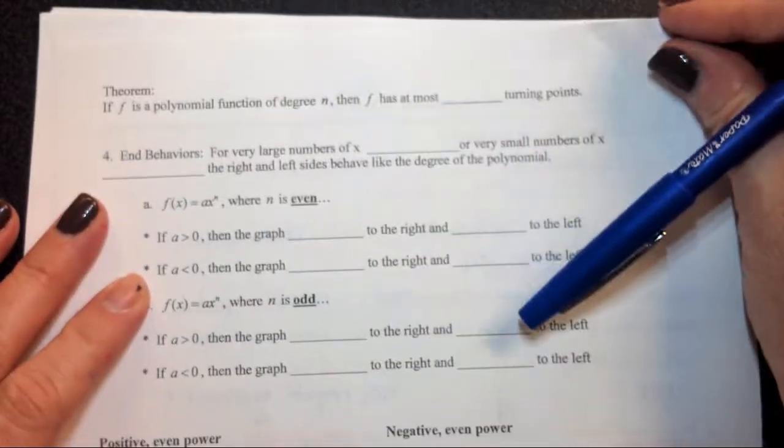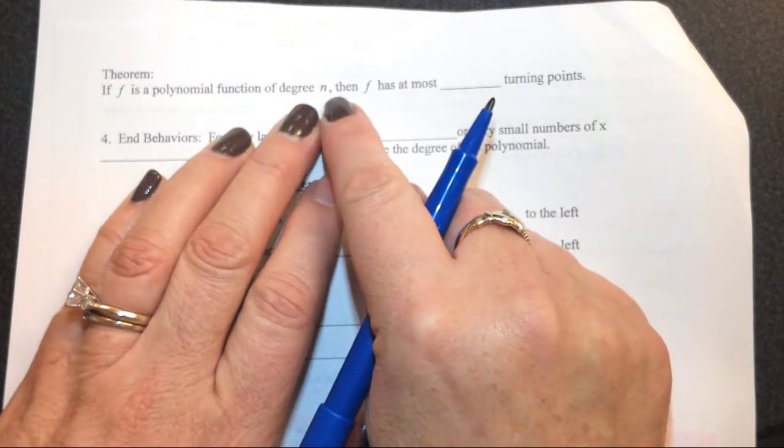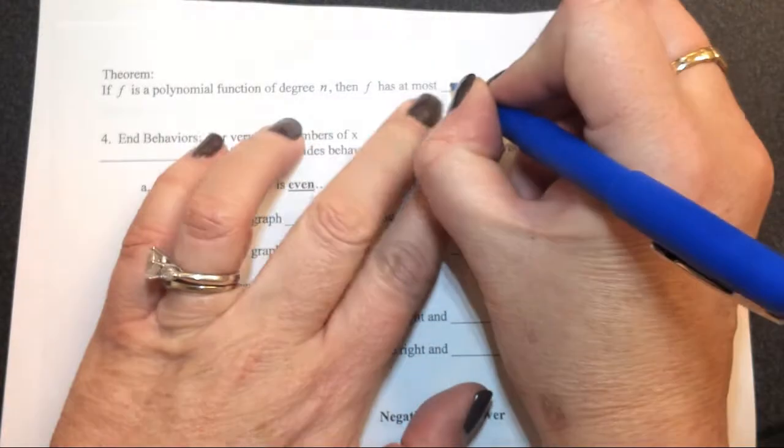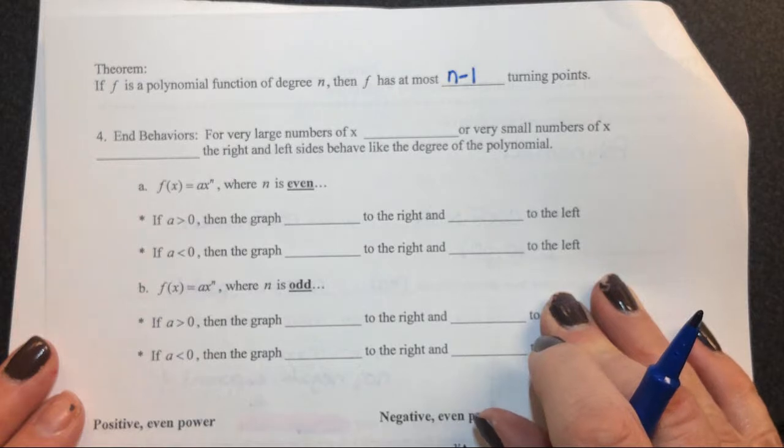You also talk about turning points. If you have a polynomial function of degree n, then remember your function will have at most n minus 1 turning points. Remember, it's always 1 less than the degree.